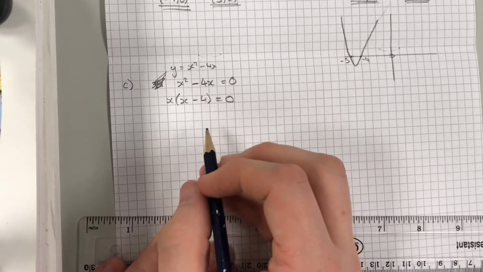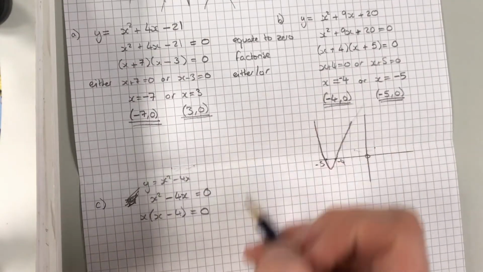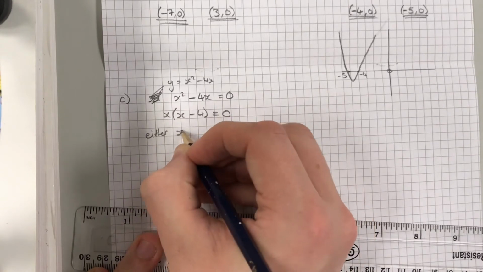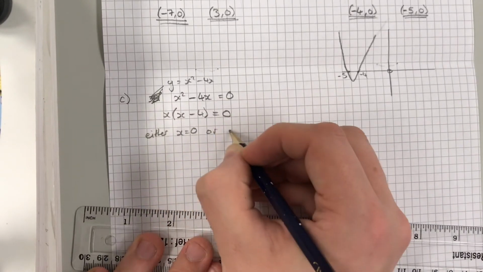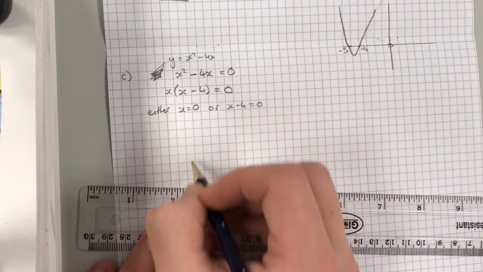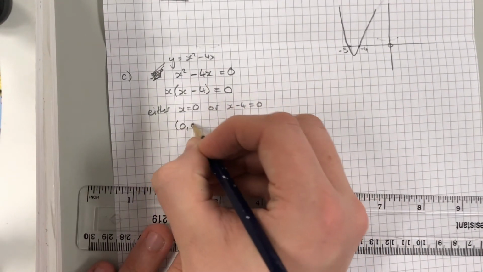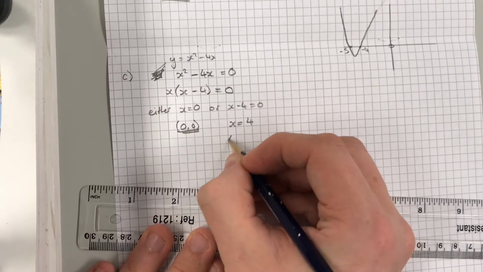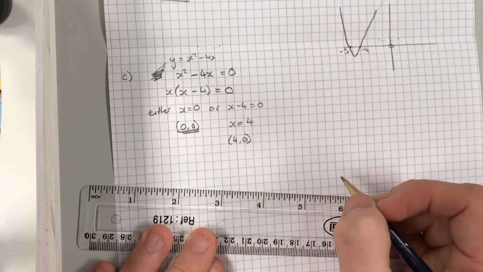We could then do the same idea again. We now have to make our either-or statement. So either x equals 0 or x minus 4 equals 0. Well, x equals 0, that's us done. That must be 0, 0. Or x equals positive 4, so that would be the point 4, 0.